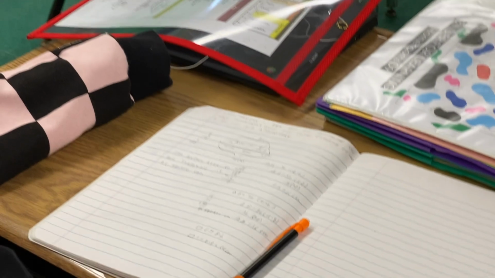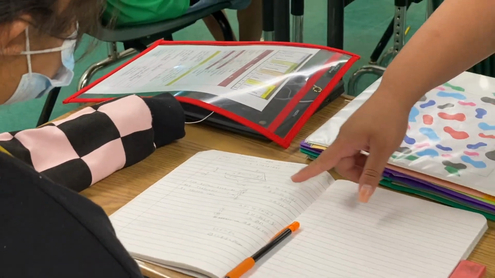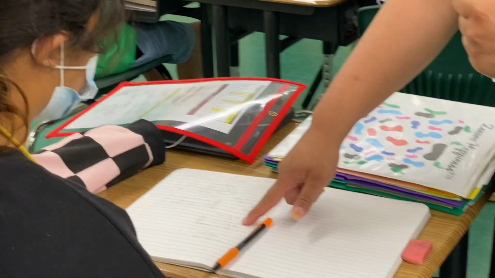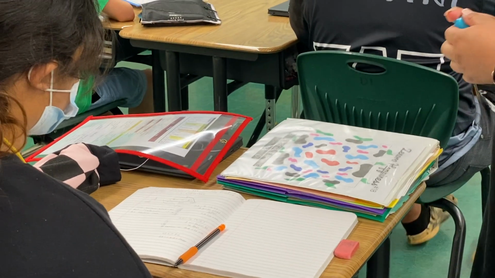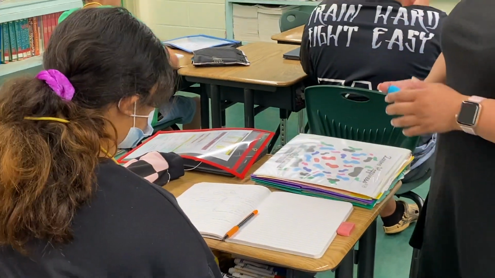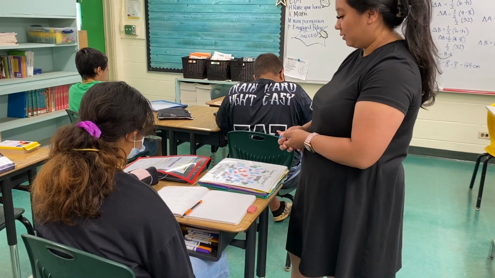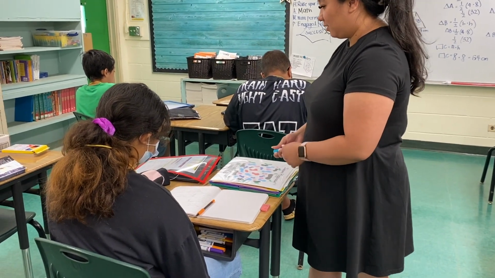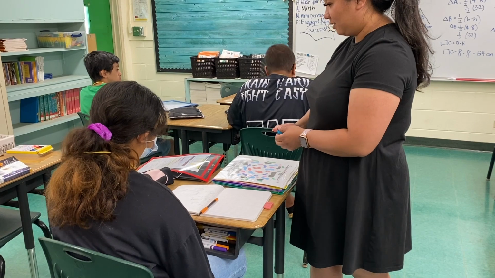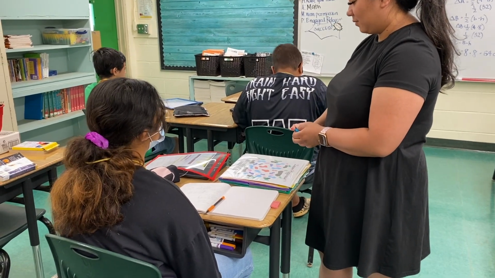And then what did we replace for the base of the triangle? 32. Good. And then we knew that triangle A and triangle B were the same, so that would mean that triangle B would also be 16 square centimeters. Good.